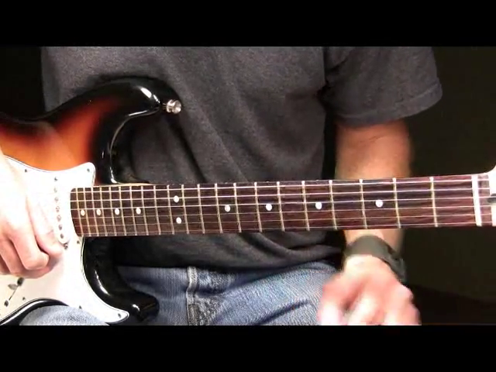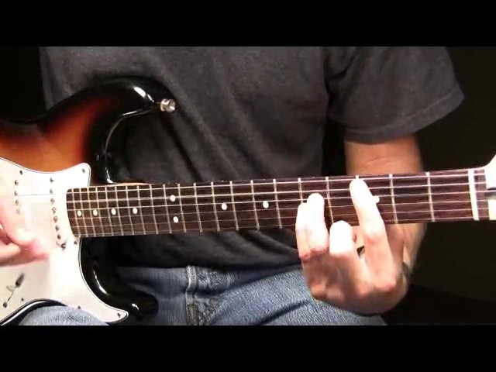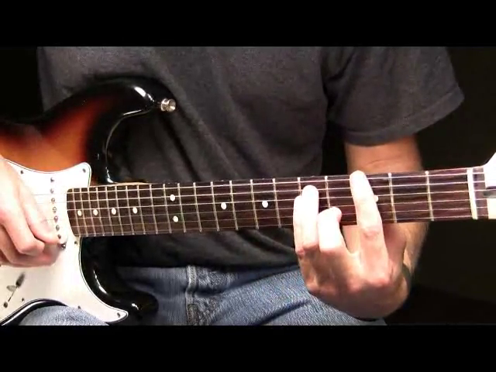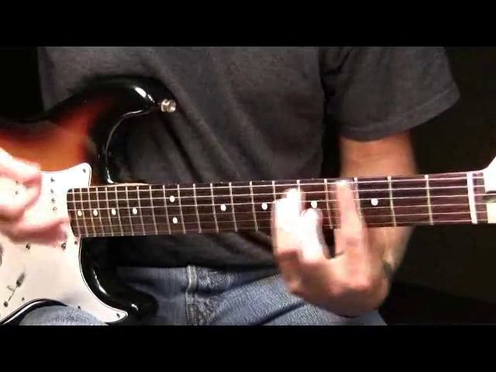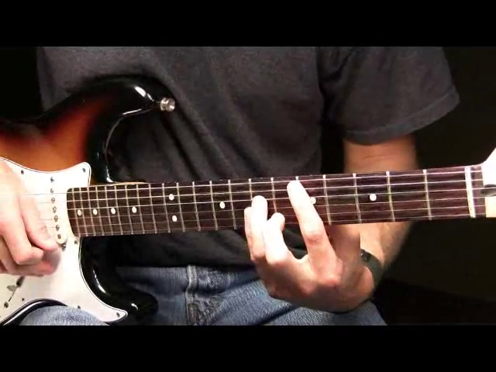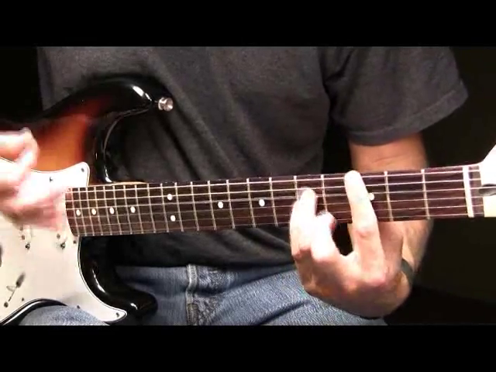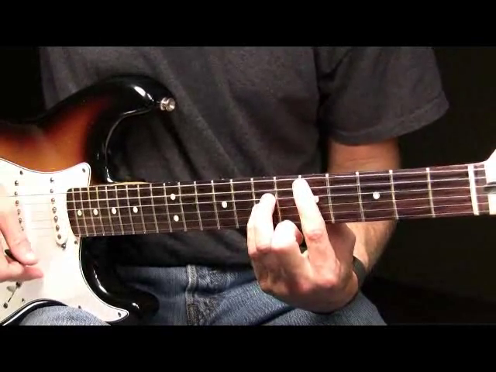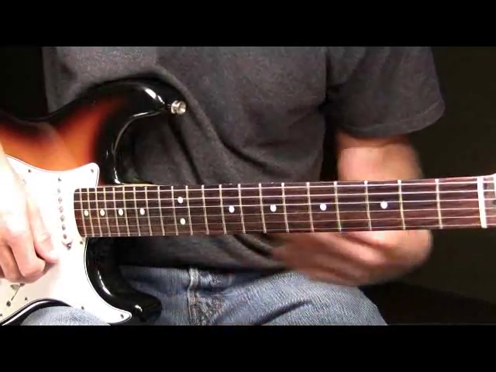To play verse 2 in roll speed, all together will sound like this. So that's the second verse there. And then after we've played that, we move into the chorus.